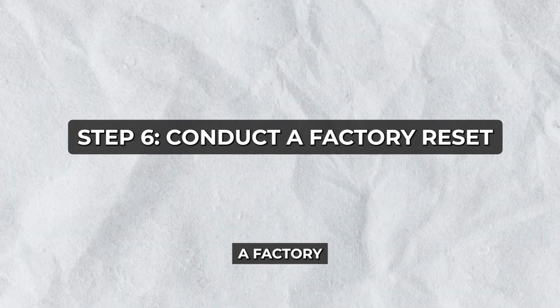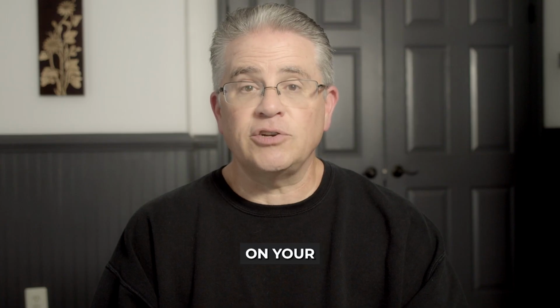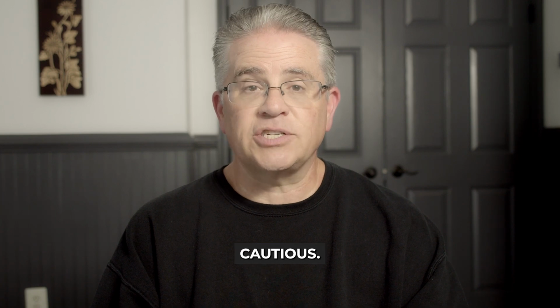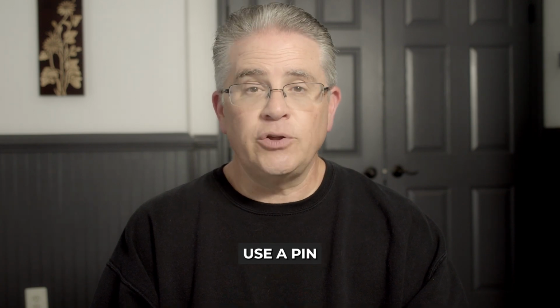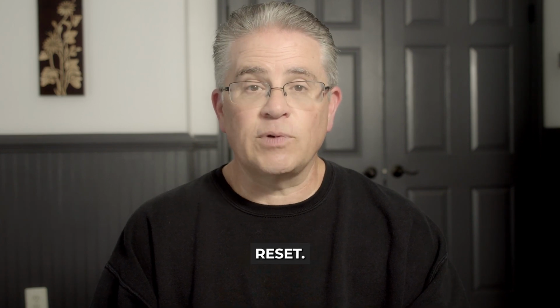Step 6. Conduct a factory reset. If all else fails, consider performing a factory reset on your TP-Link device. Be cautious. This will erase all your settings and return the device to its original state. Use a pin to press the reset button found on the device for about 10 seconds. After the reset, configure your TP-Link device again, either through the Tether app or the web interface.